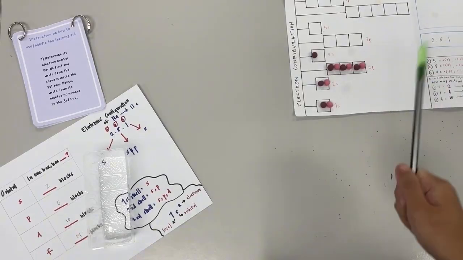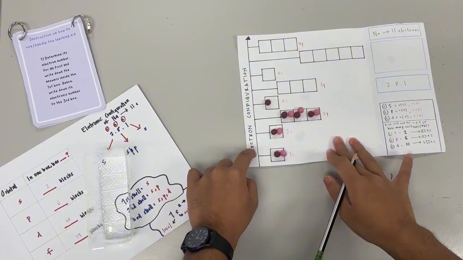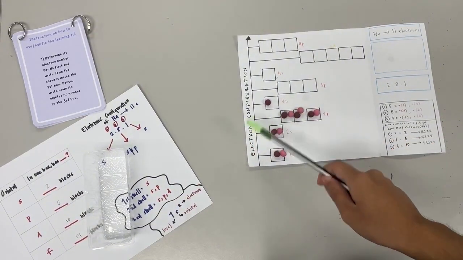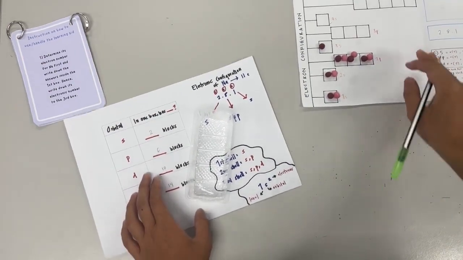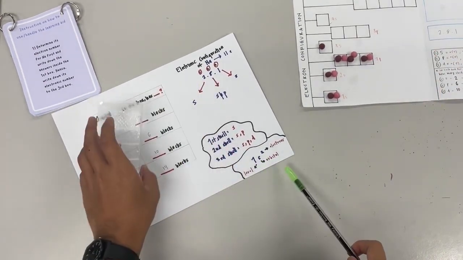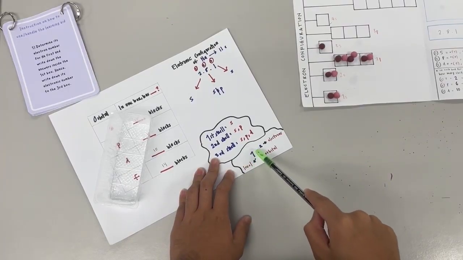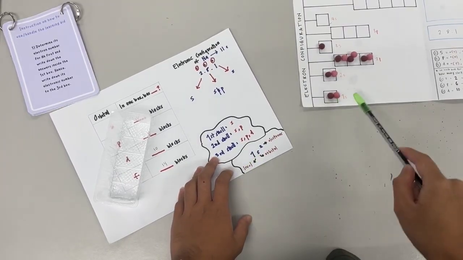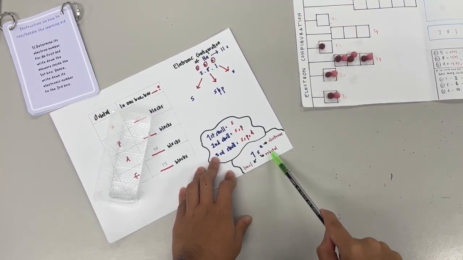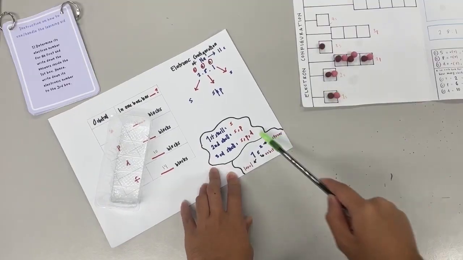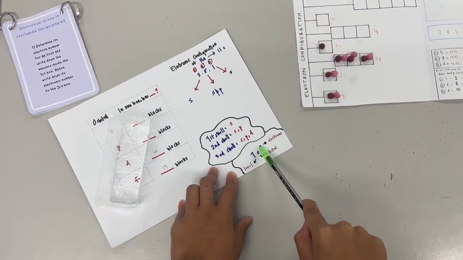Lepas kita dah buat orbital diagram, kita nak tulis electron configuration. So before we go depth down into electron configuration, I will be explaining about this. This is the example. So the first one, yang dekat depan ni, satu is the level. Level yang ni, satu macam ni. Lepas tu S, orbital. Dia yang mana satu, macam ni. And then the electron for yang atas tu.